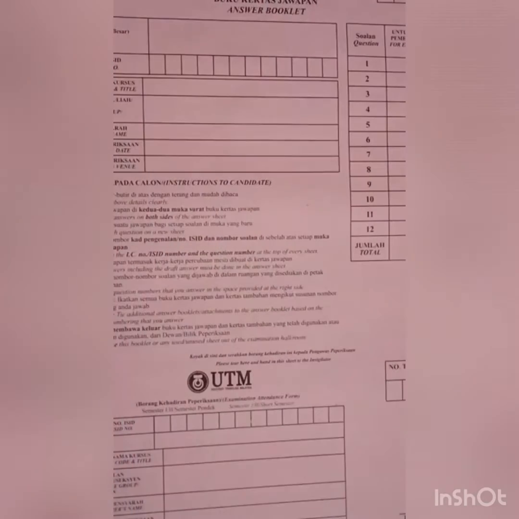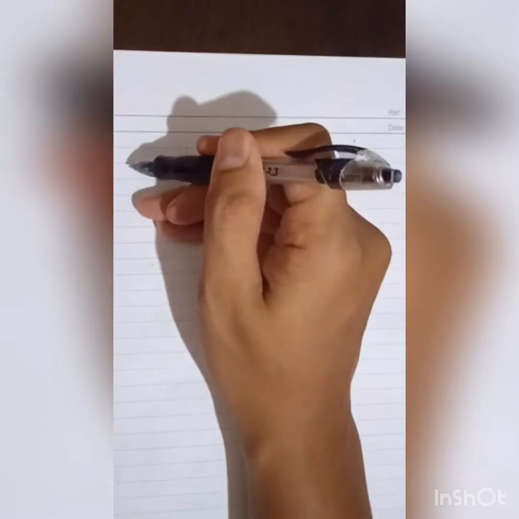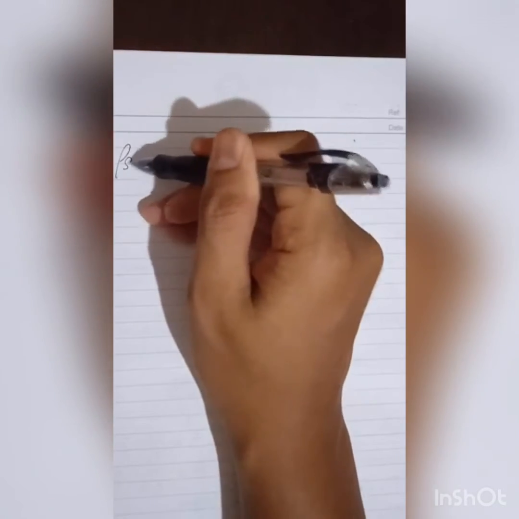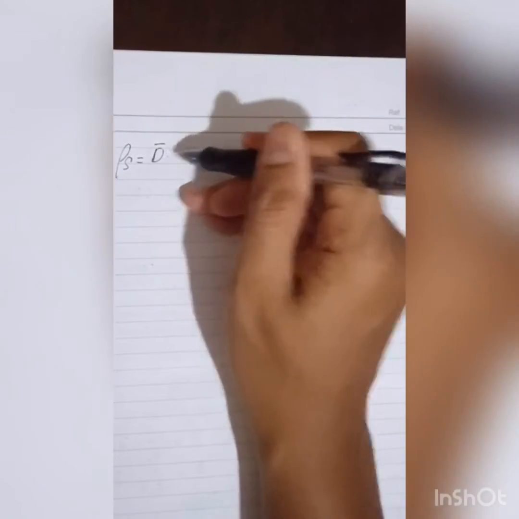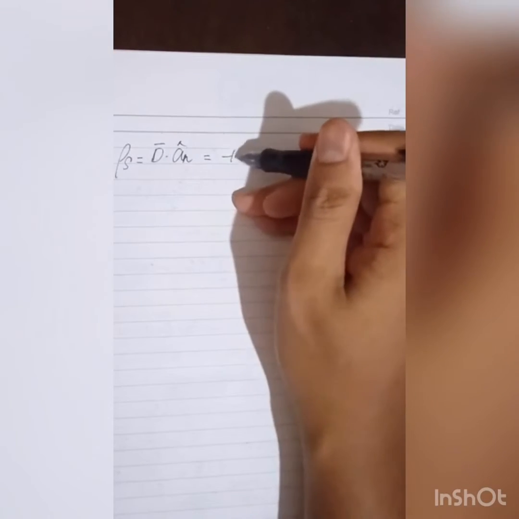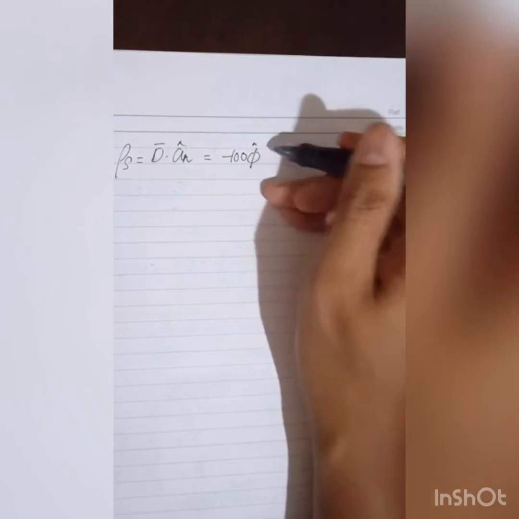Okay, so now let's proceed to the next part. We are going to find the rho S value. The rho S is the surface charge density that appears on the conducting plate surface. We can find the rho S using this equation, D dot a unit normal vector. We know that D is given as negative 100 epsilon naught in the phi component over R alpha.